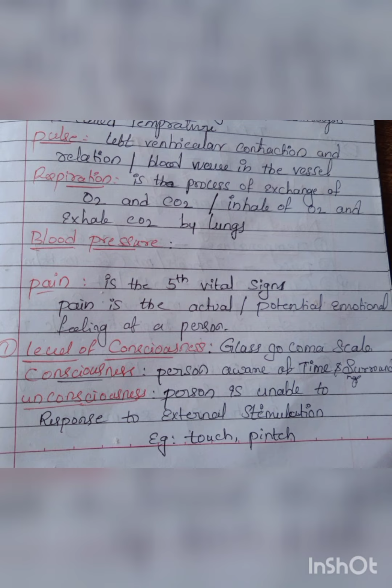And blood pressure, BP. It is also similar to the pulse rate, but it measures how much pressure is there in our arteries. It is pressure monitoring.